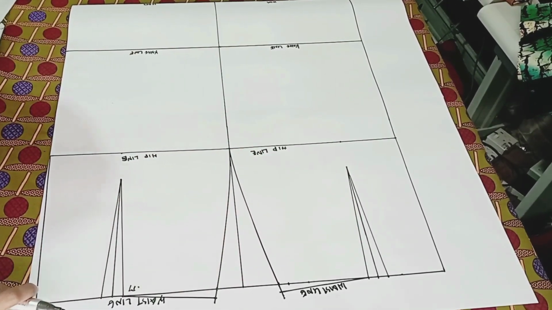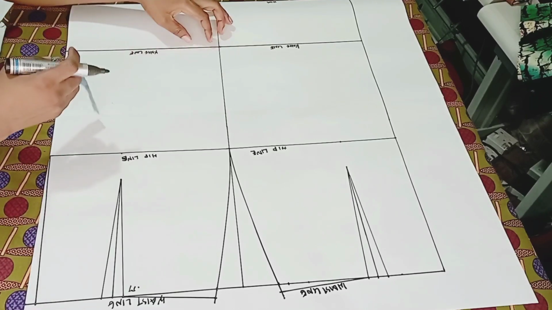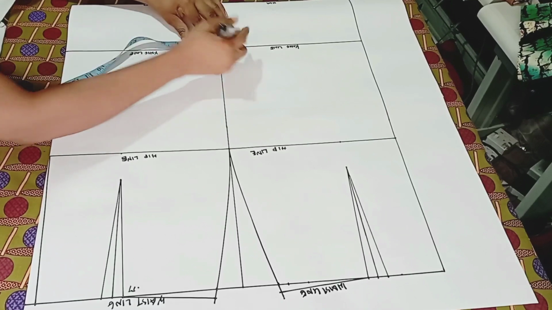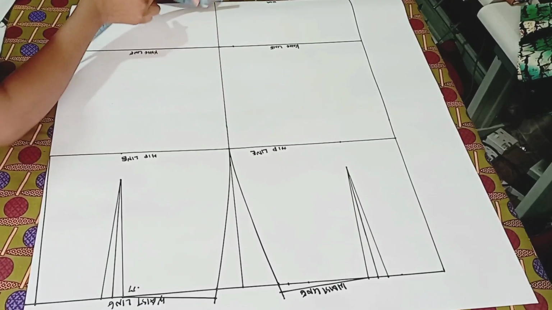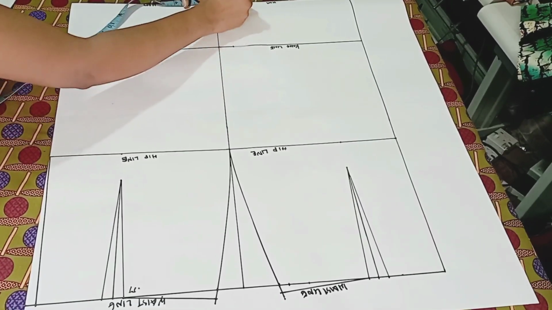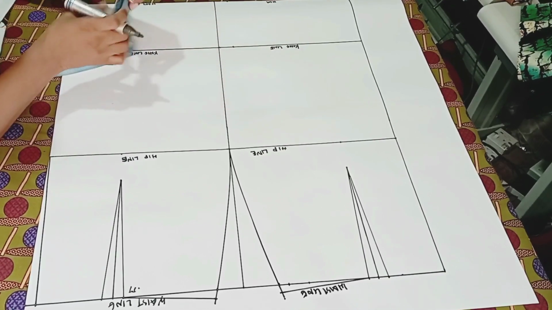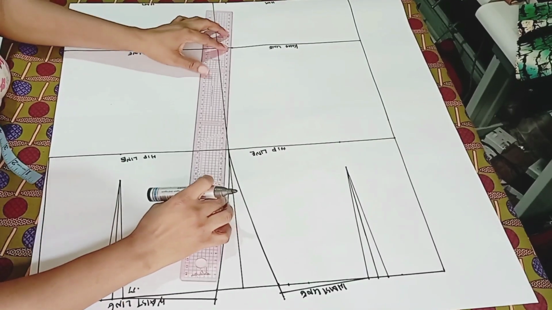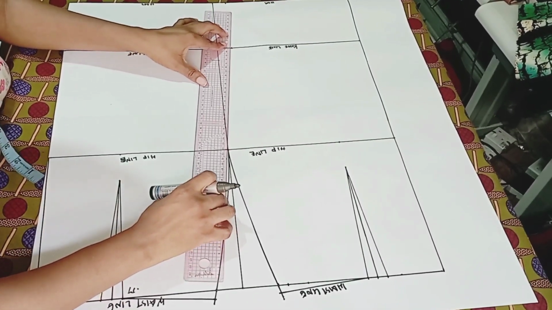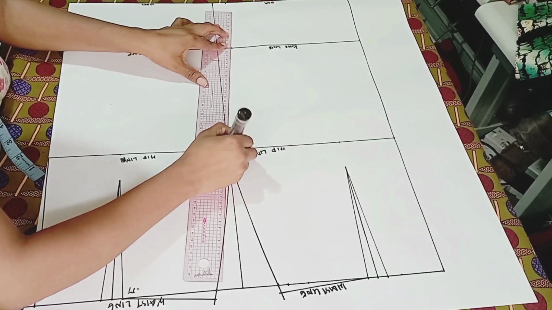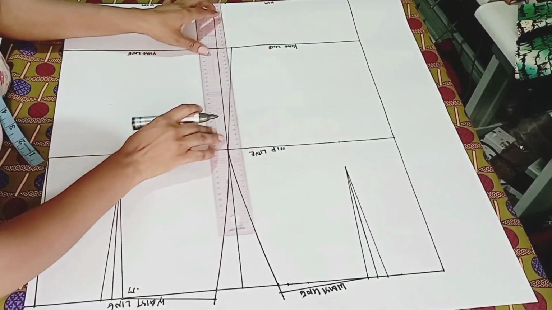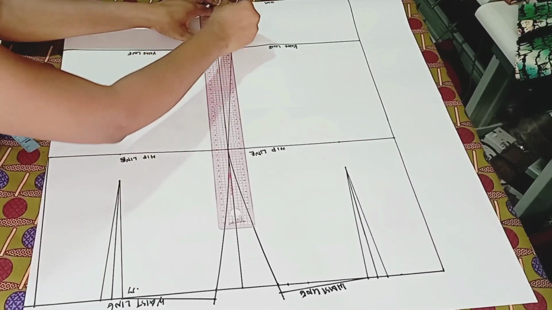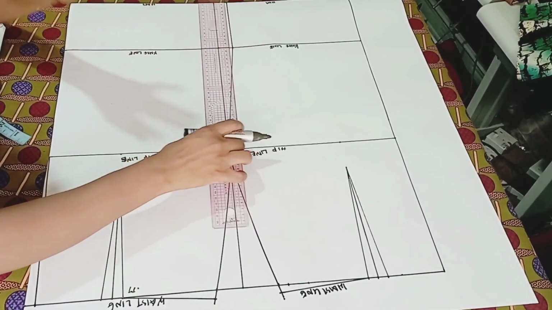Now I will go to the knee line and I would do a 1 inch knee tightening. Now for the front, I will come in by 1 inch like so. I will also repeat that 1 inch on the hemline like so. I'll come at the back. Let me just connect it. I'll just connect this 1 inch from the hip line. I'll connect the hip line to the knee line like so, and I will come on the knee line and connect it to the hemline like so. So that is it for the front block.